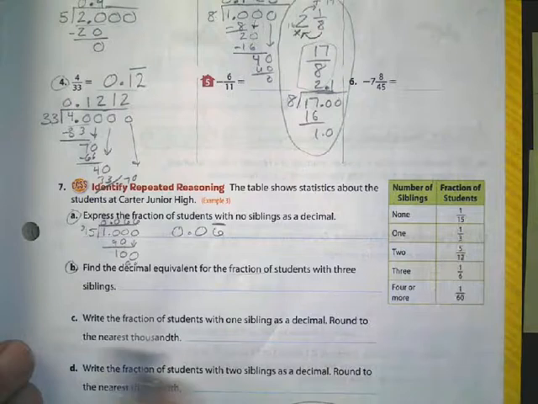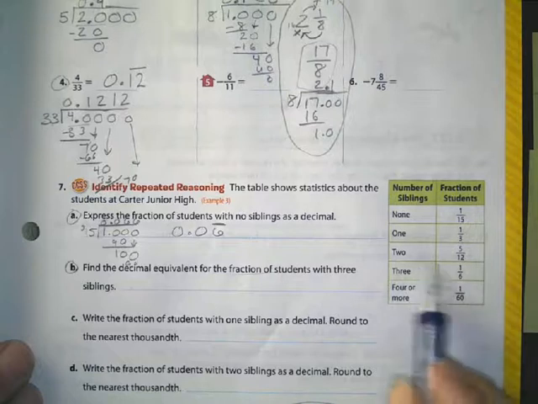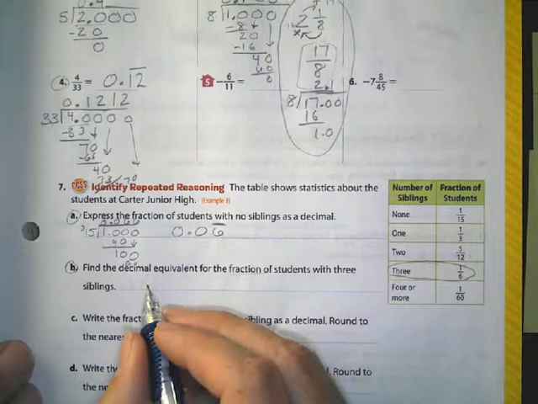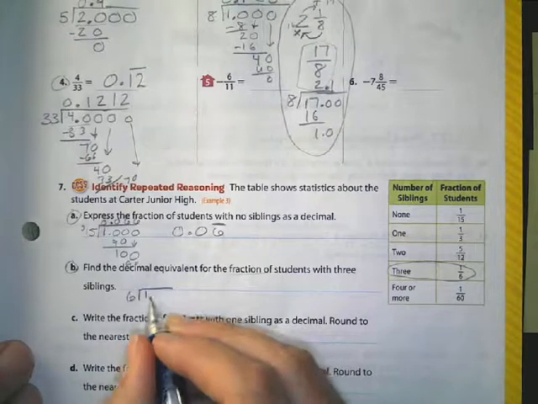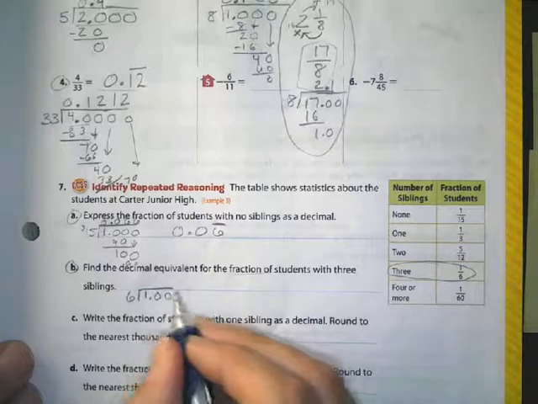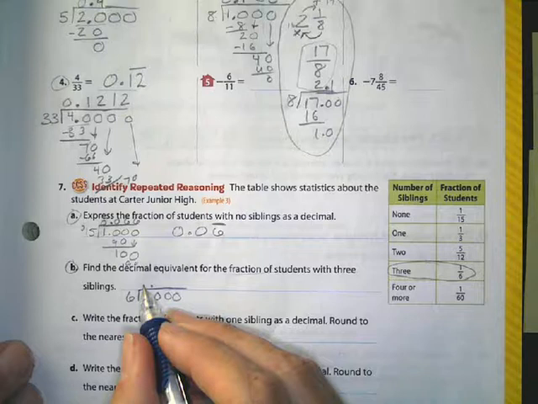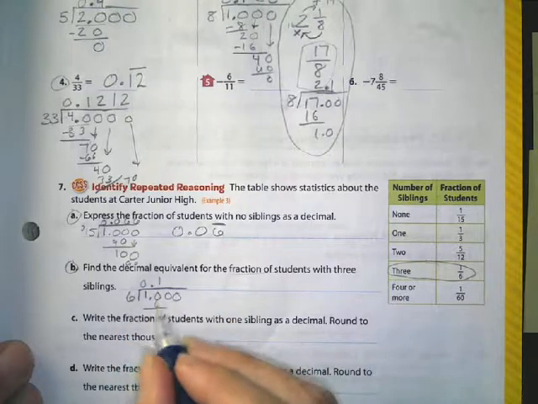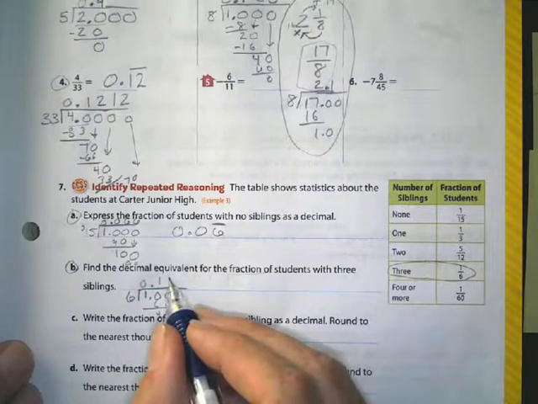On part B, it says find the decimal equivalent for the fraction of students with 3 siblings. So I look here at the 3 siblings, which is 1/6, and I'm doing the same thing again. I'm going to do 1 divided by 6. And I'll put my decimal placeholders in place, put my satellite dish up on top to start with. 6 goes into 1 0 times, 6 goes into 10 1 time, so I have a 6 there, and I have a 4, and bring down my 0. 6 goes into 40, a whole 6 times there.